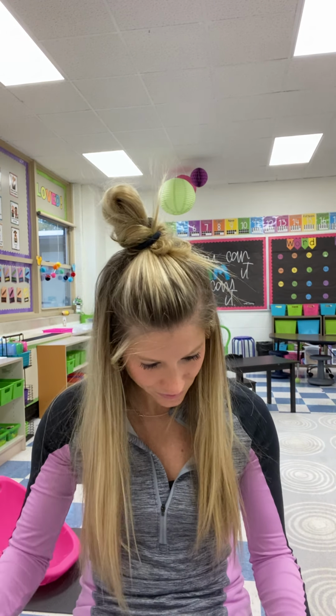So do you remember when we learned about 4-star coloring? We learned that there were rules to coloring. We have to stay in the lines, we have to fill in all the white space, and our colors should make sense. That's 4-star coloring. Well, just like there are rules to coloring to make us 4-star colorers, there are rules for writing sentences that help us write 4-star sentences. So I'm going to show you what that looks like today.